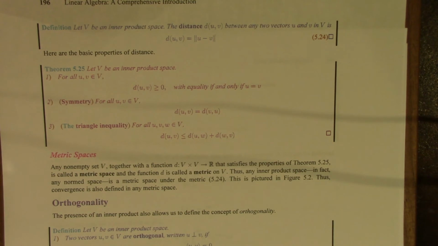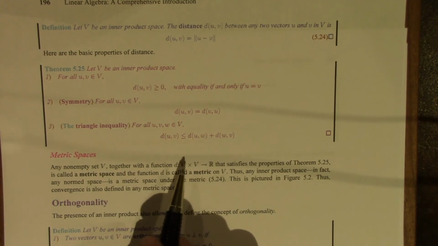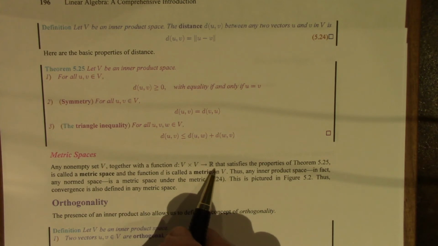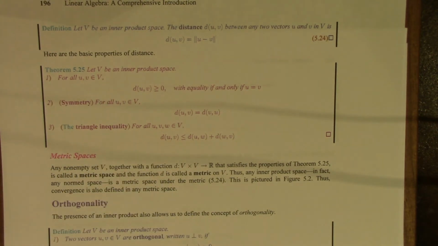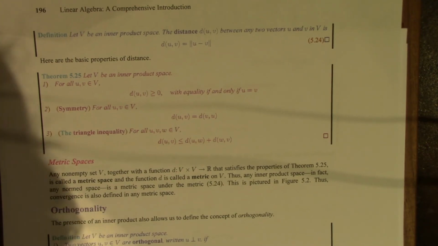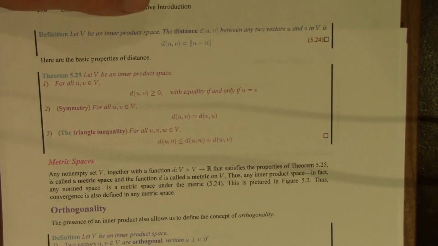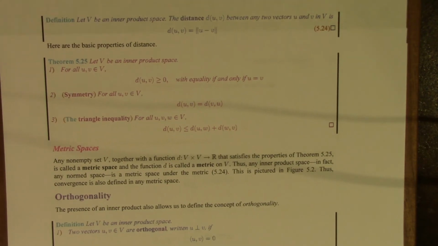Any non-empty set, which doesn't have to be a vector space, that has a function d from V cross V to R that satisfies these three properties is called a metric space. And the distance function is called a metric. So any inner product space, in fact any normed space, is a metric space.